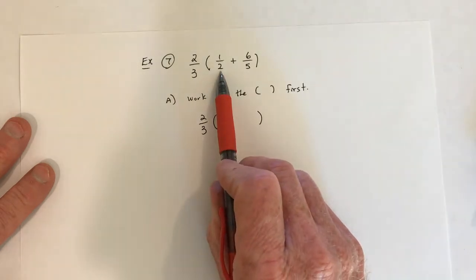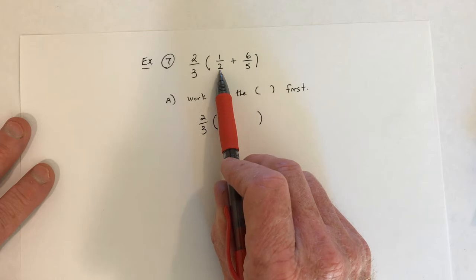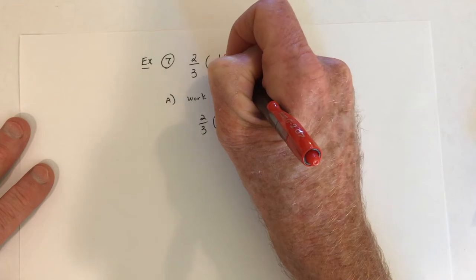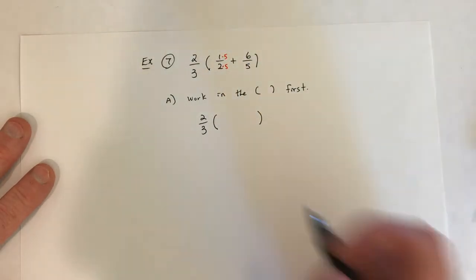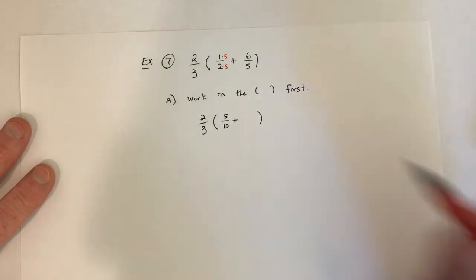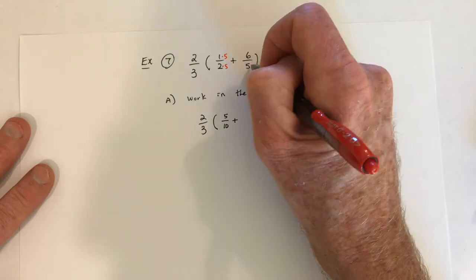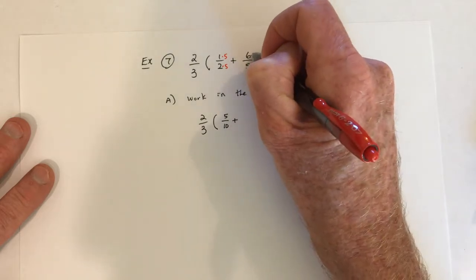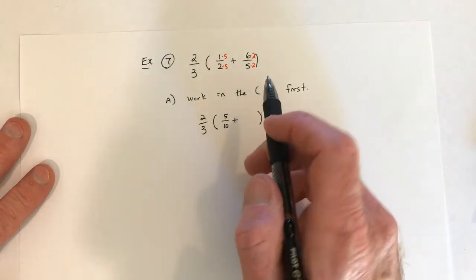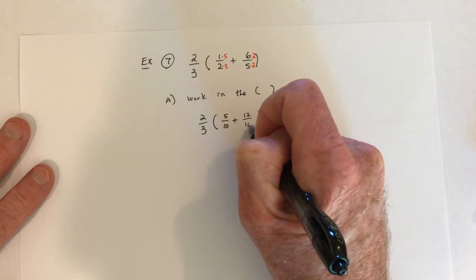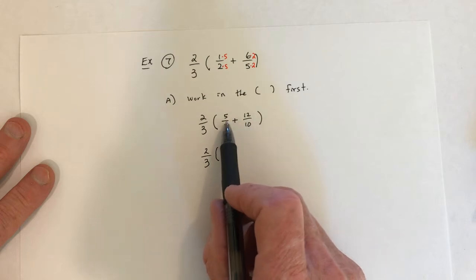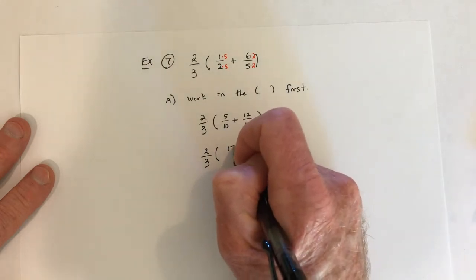So for a 2 and a 5, the common denominator is going to be 10. So this one I need to multiply by 5 on the top and the bottom. That's going to be 5 over 10. And for this one, to change this to a 10, I need to multiply by 2 on the top and the bottom. So this second fraction right here is going to be 12 over 10. And then when you add these together, that's going to be 17 over 10.